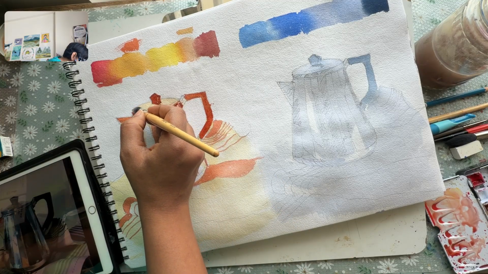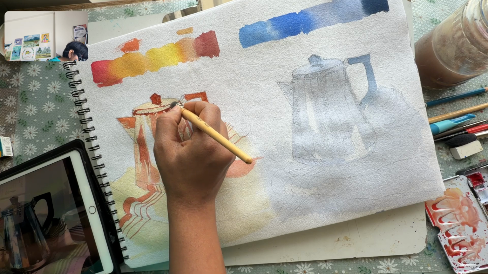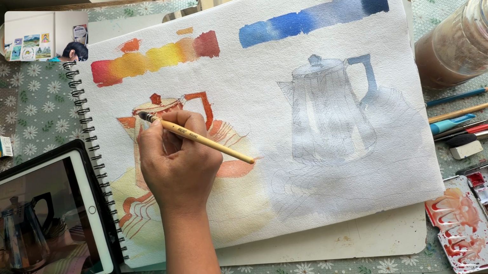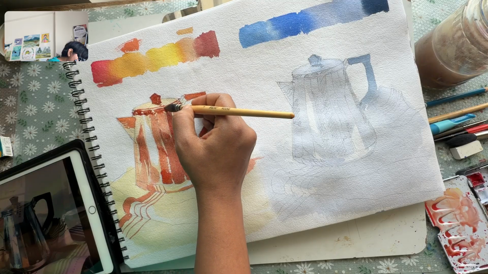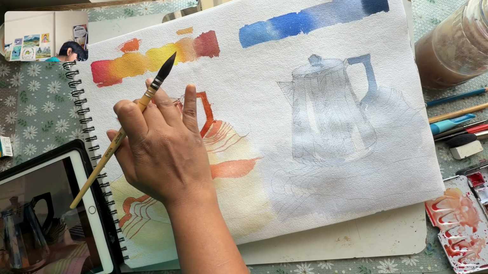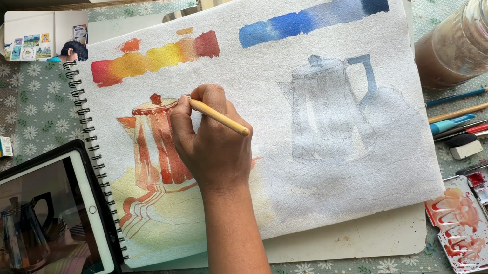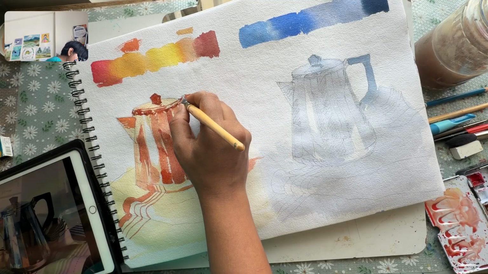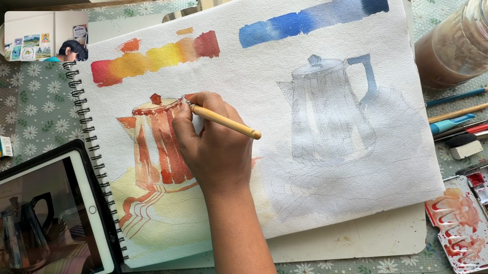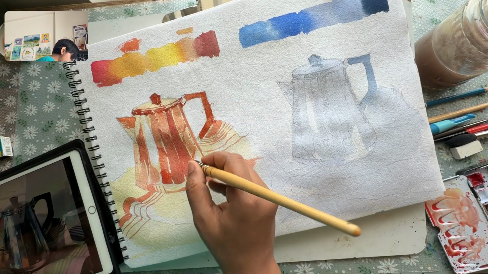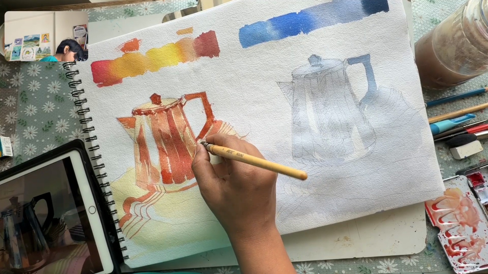So you have to let go of what you think. I know I am not a master in watercolor, but still I am trying to explore the full potential of watercolor, and I want to make it easier for people to understand and also try.